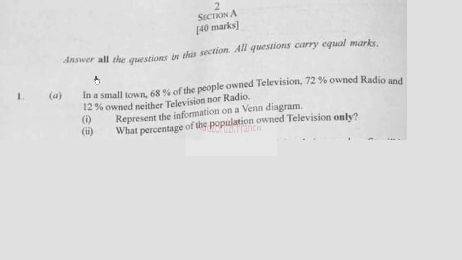Here is question 1. In a small town, 68% of the people owned television, 72% owned radio, and 12% owned neither television nor radio. Represent the information on a Venn diagram. What percentage of the population owned television only?